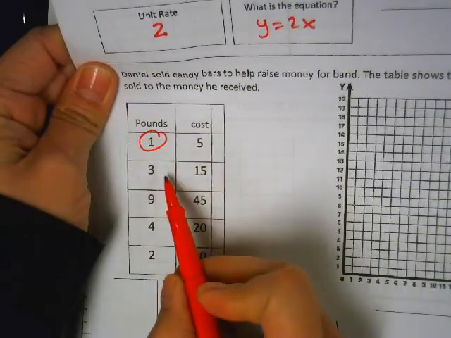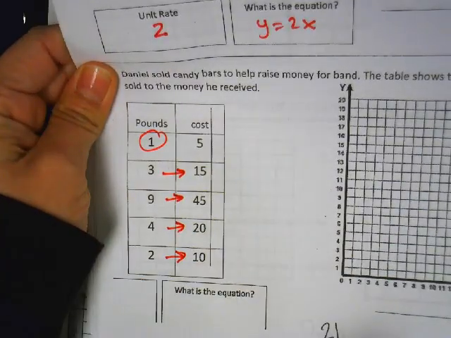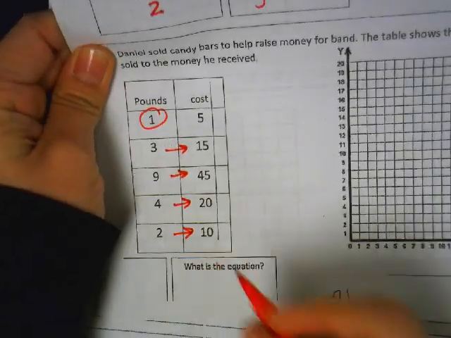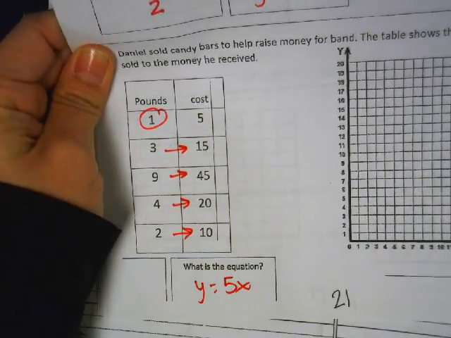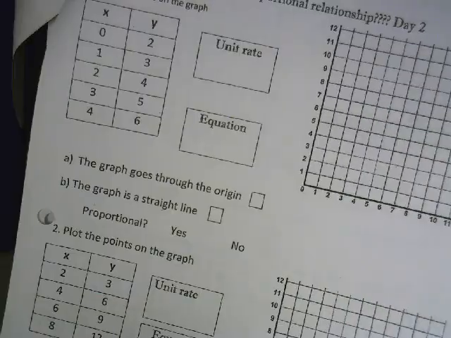Now, did everything get multiplied by 5? Yes. Everything got multiplied by 5? Cool. So the unit rate's 5. My equation would be? Y equals 5x. Good. Okay? All right, cool. We did page 22. We did page 23. Did we do page 24?